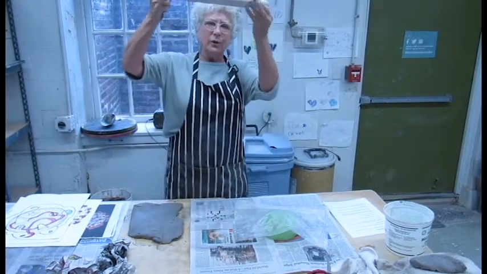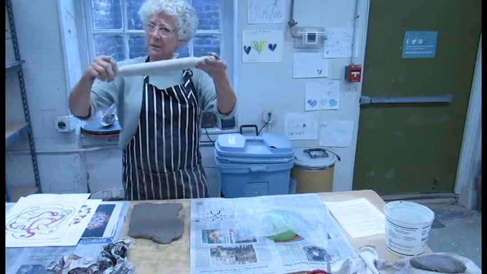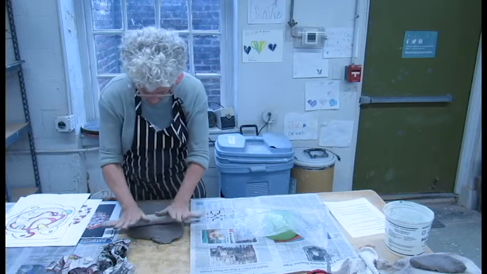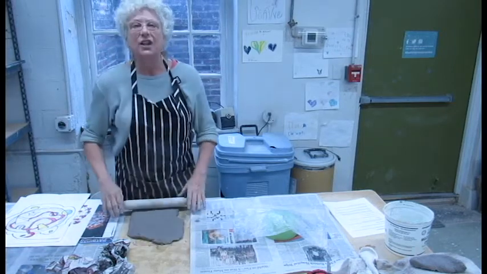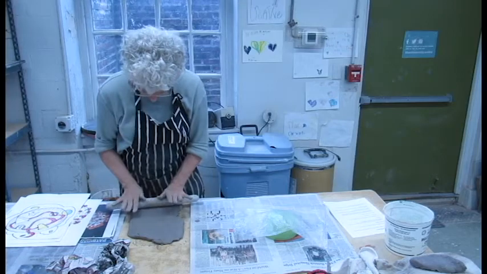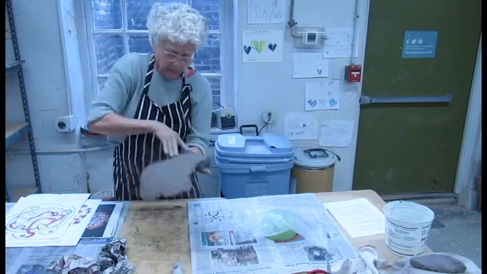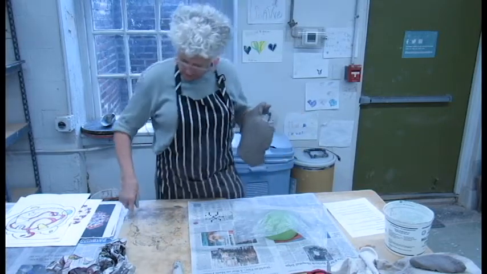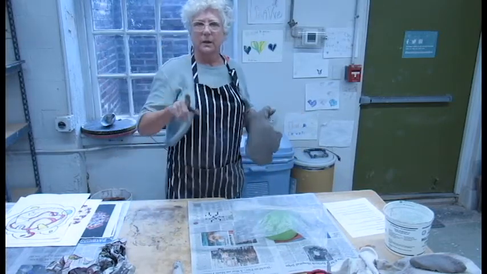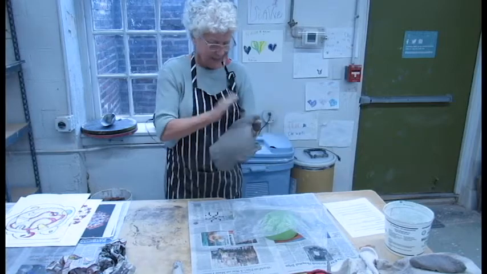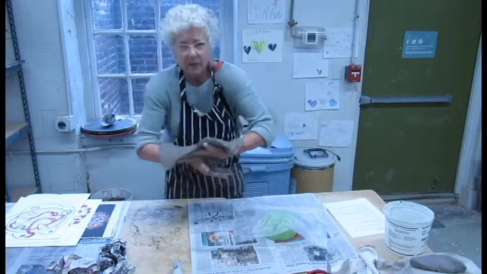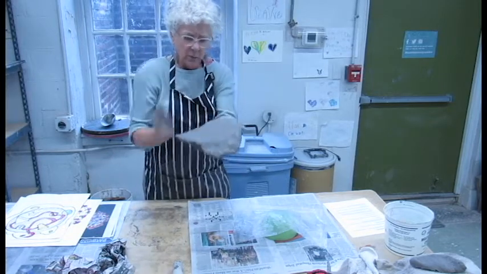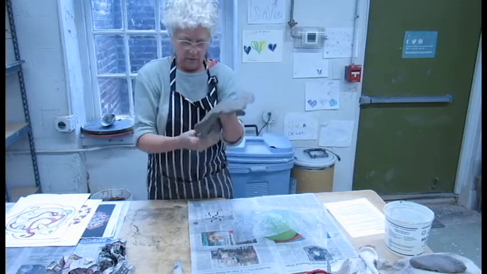If you have a roller at home and nobody minds if you get a little clay on it, that can help you with this process. It is not necessary. So I pick it up periodically, partly because I don't want it to stick to the table, and partly because it's a good way for me to gauge whether or not it's of equal thickness throughout.